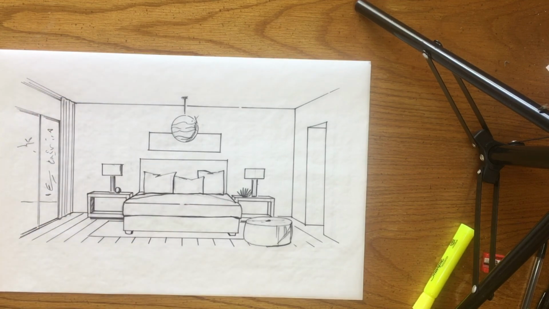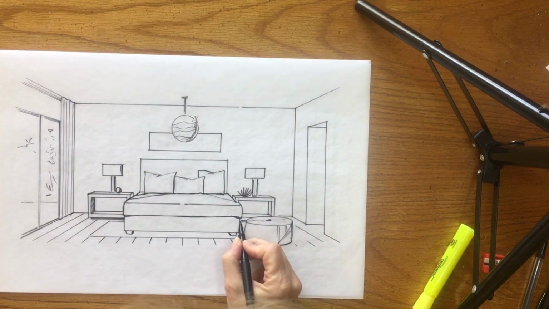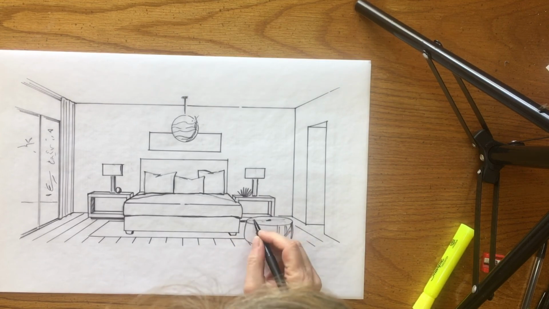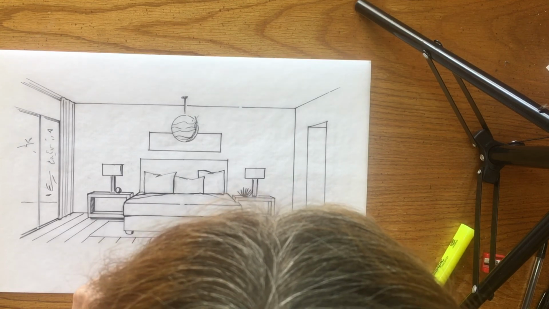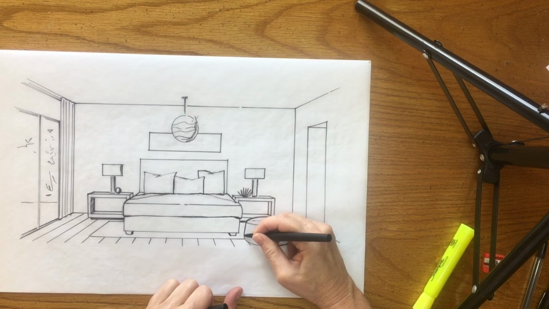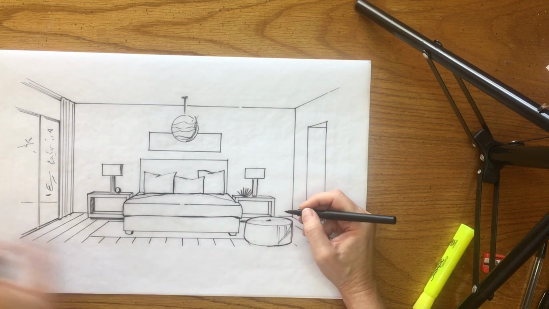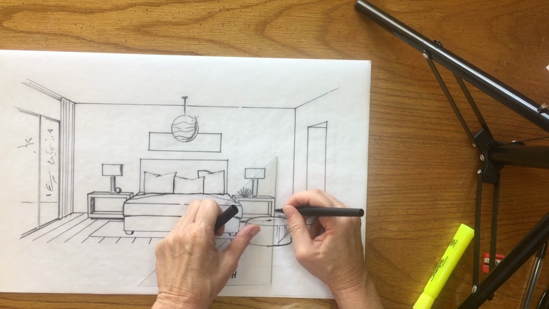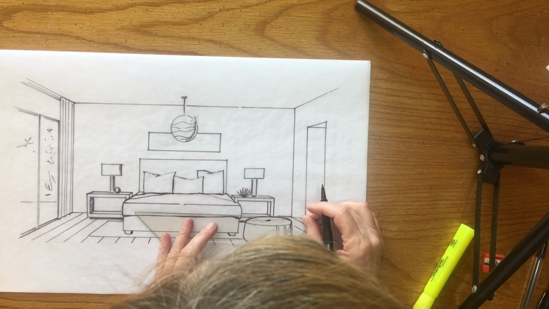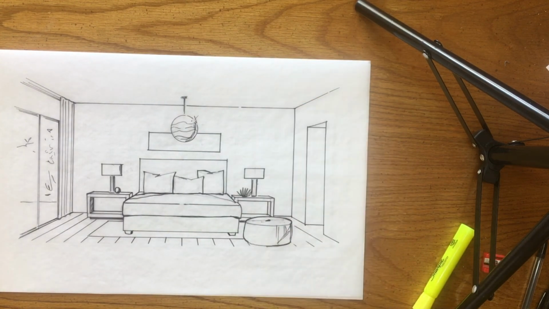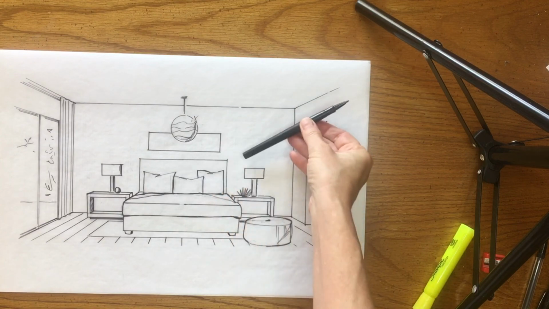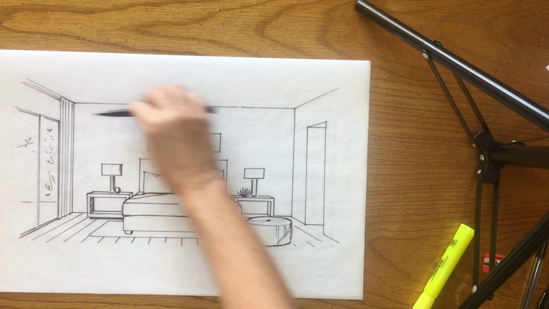All right, I think it needs a couple little punches and finishing up my lines. This should probably be a nice punch edge for the ottoman. You can put baseboards in, you can put crown moldings in. Baseboards would go to the vanishing point. On the back wall, it would be horizontal.